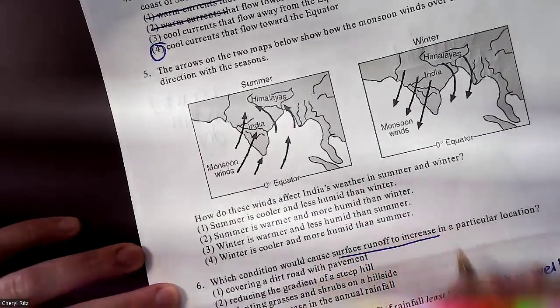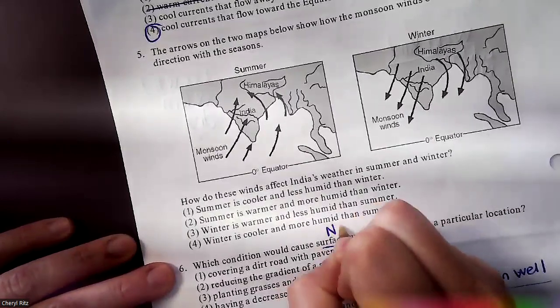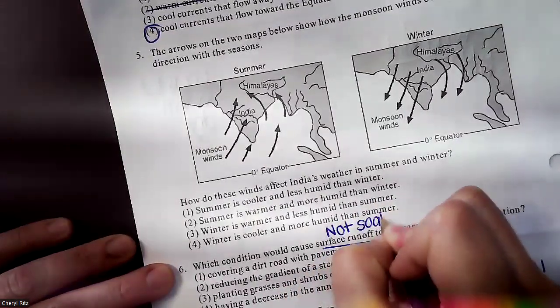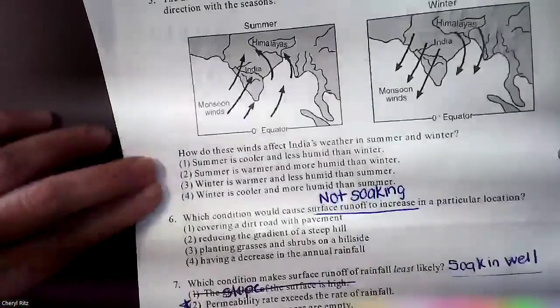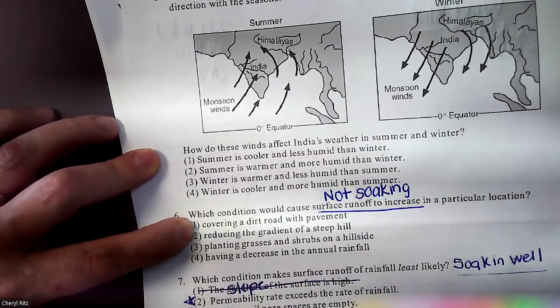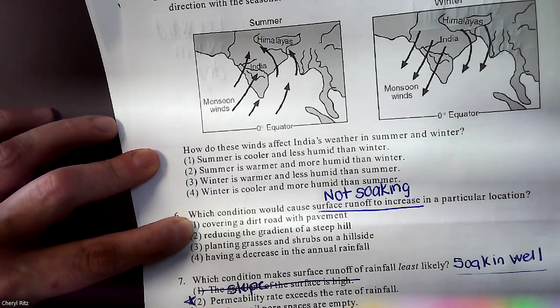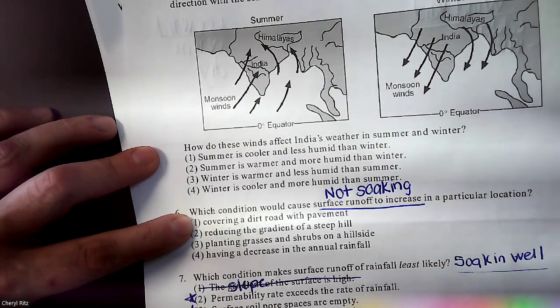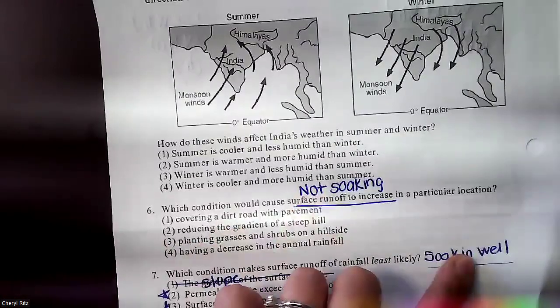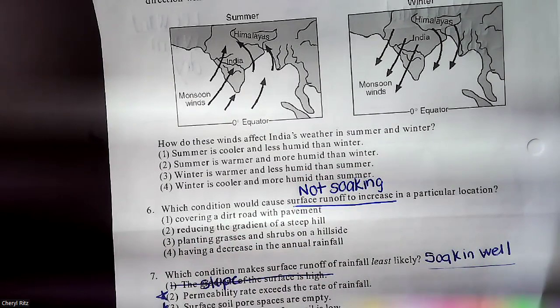Which condition would cause surface runoff to increase? So just like I've mentioned before, surface runoff to increase. This means the water is not soaking in. So which one of these would cause the water to stop soaking in? And that's going to be taking dirt and covering it with pavement. Water can't soak into pavement. So if we take dirt and cover it with pavement, we'll have more water not able to soak in, so it will run off.